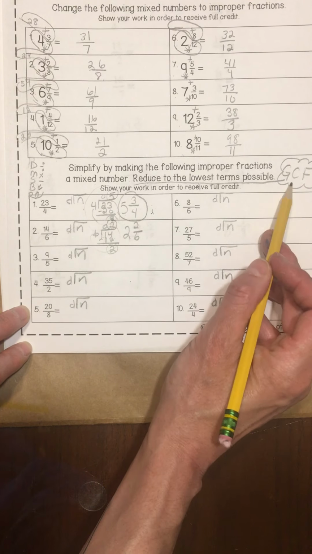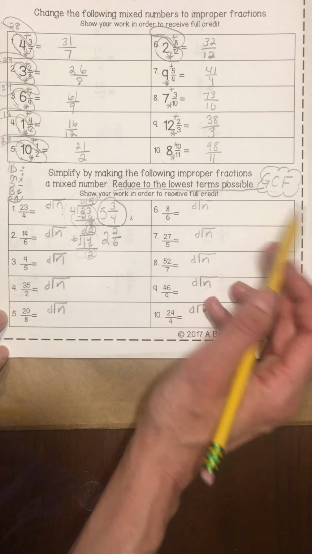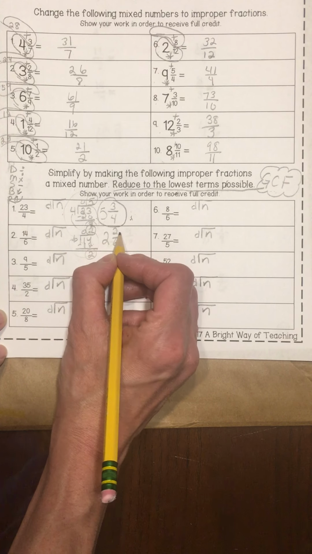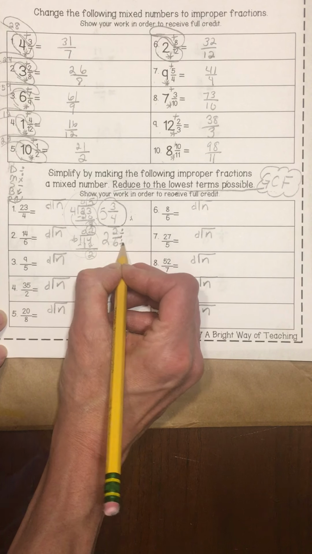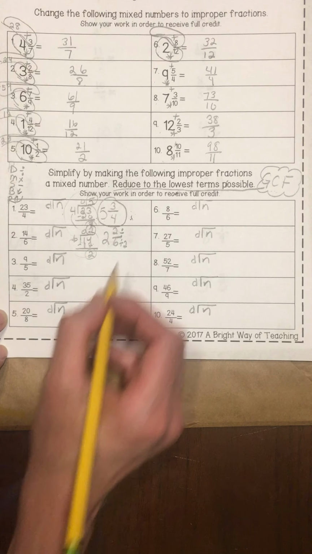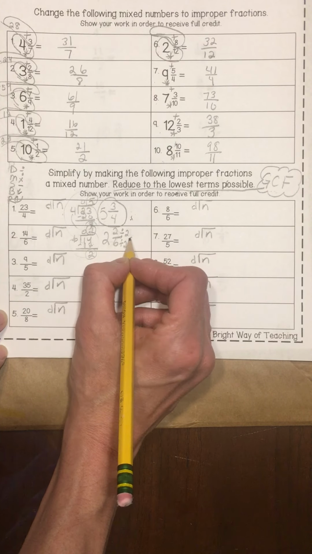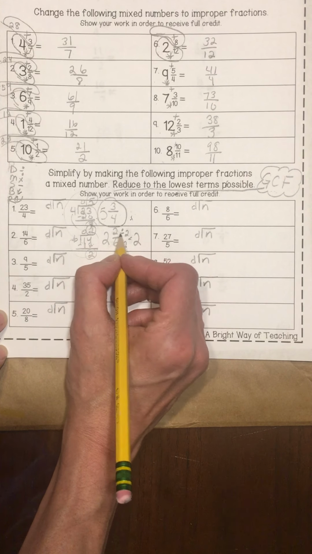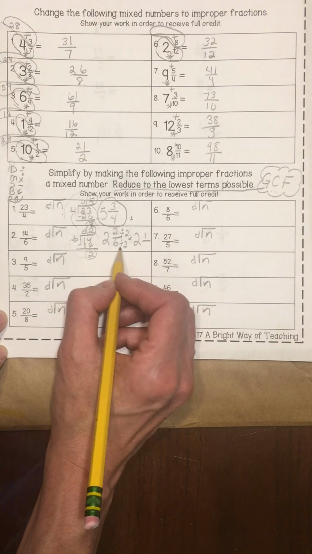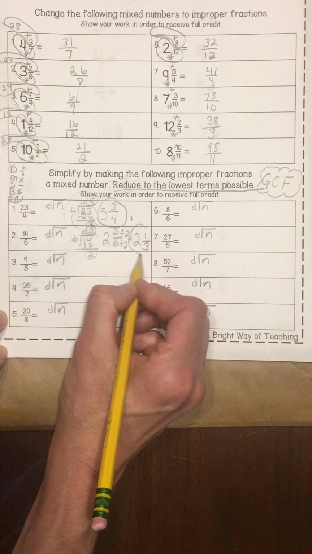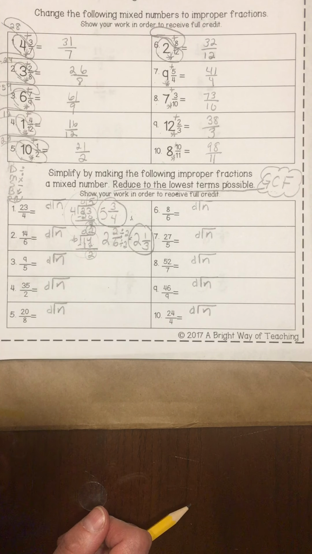Now, I can simplify with the GCF on this one. Between a 2 and a 6, I know 2 will be my greatest common factor. So my whole number stays the same. 2 divided by 2 is 1. 6 divided by 2 is 3. My answer is 2 1/3.